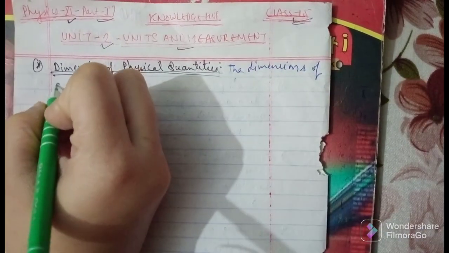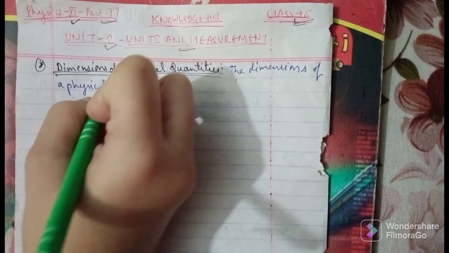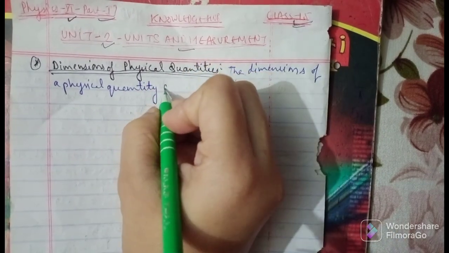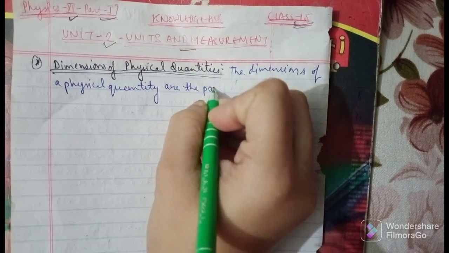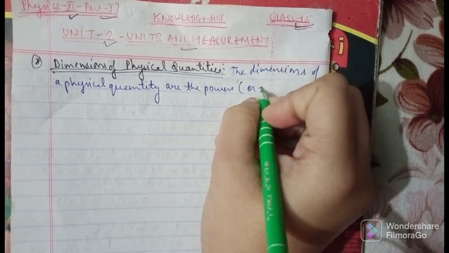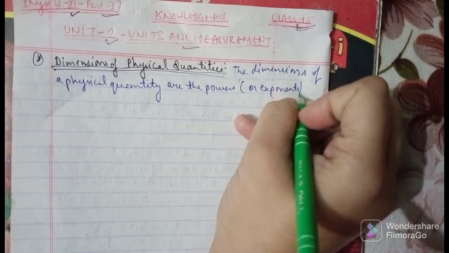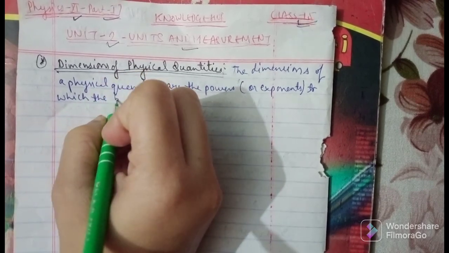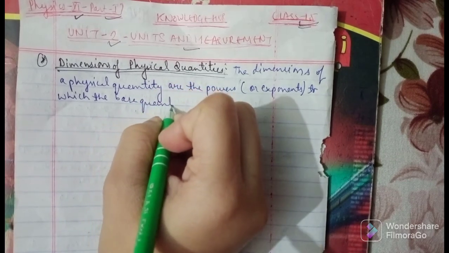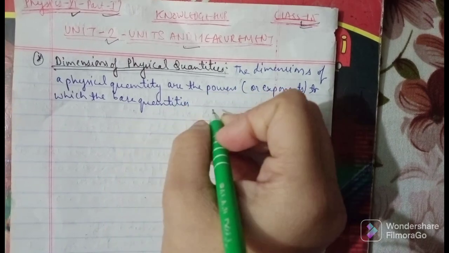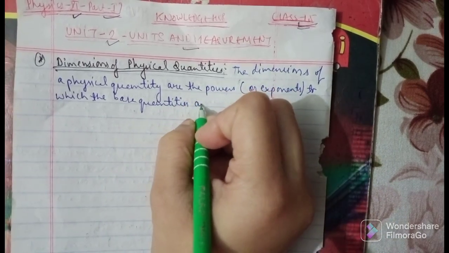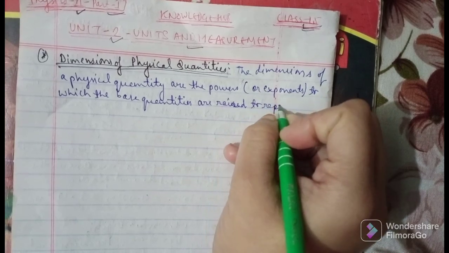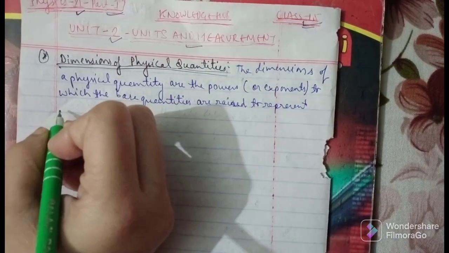So the dimensions of a physical quantity are the powers or exponents to which the base quantities are raised to represent that quantity.